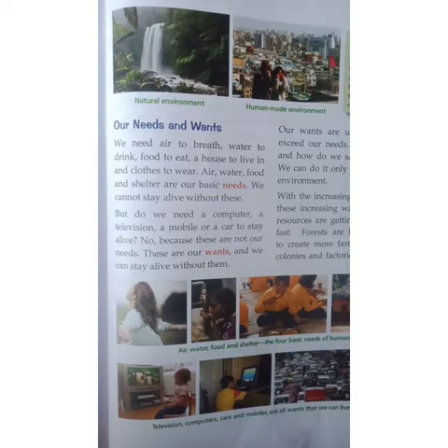So these are our basic needs. These are the things we need to live. We can live without a computer, without television, without transport facilities, but without air can we live? Without water can we live? No, right?